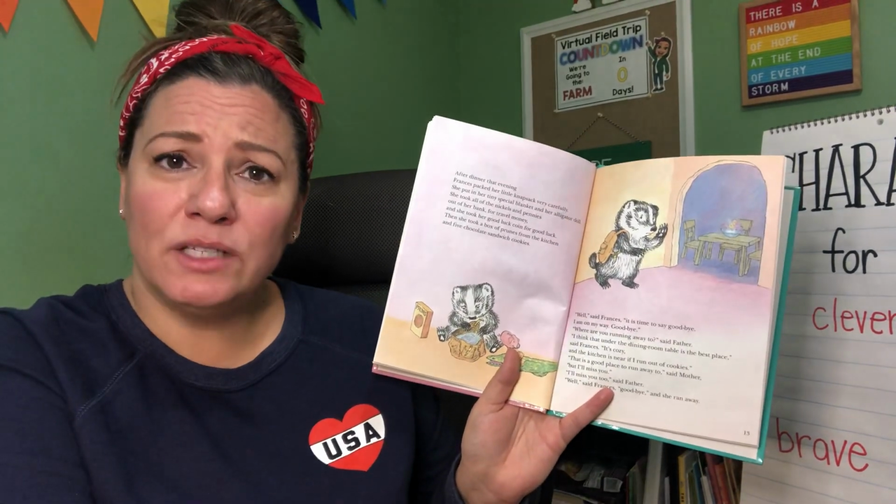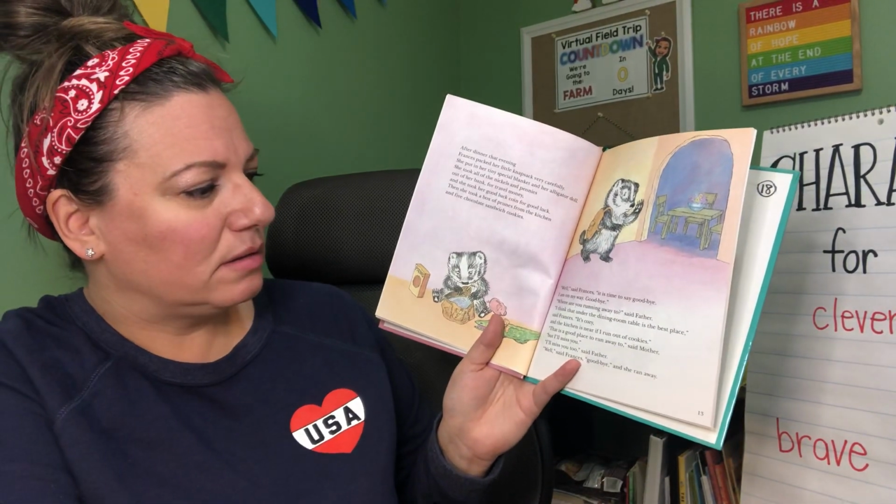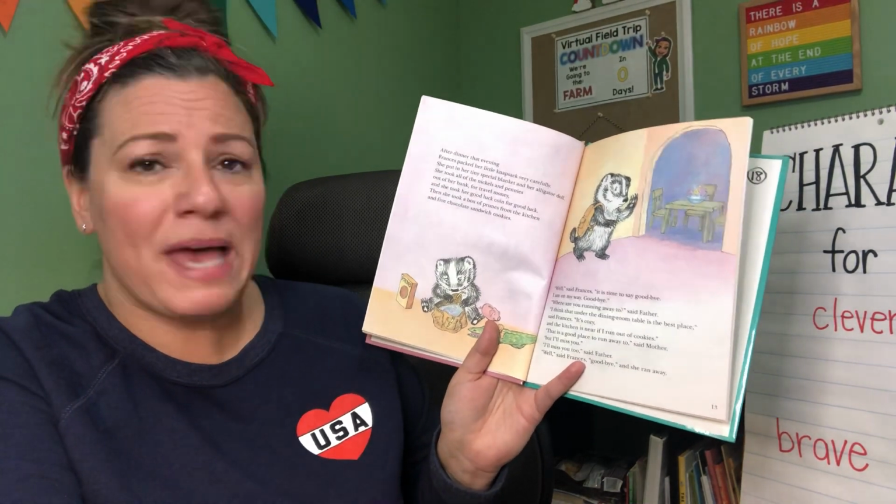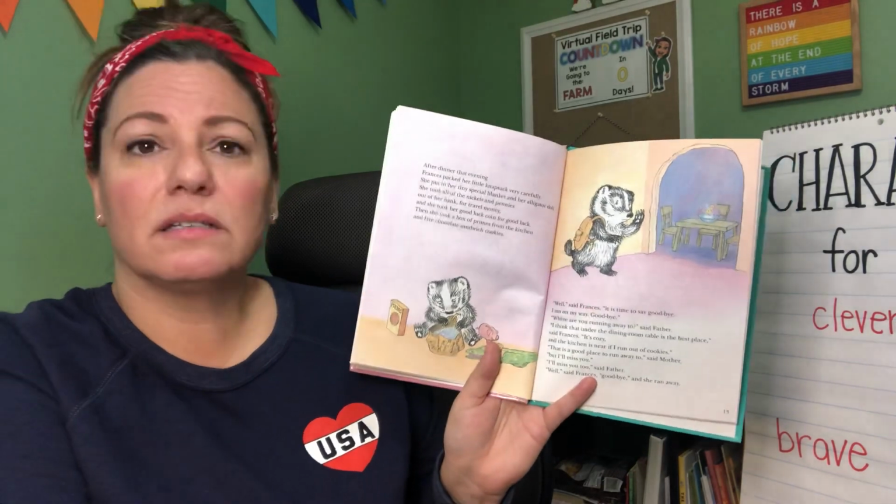Where are you running to? said Father. I think that under the dining room table is the best place, said Frances. It's cozy.